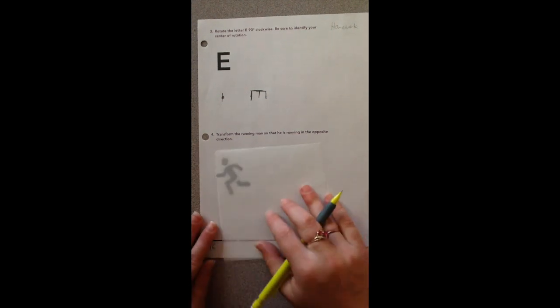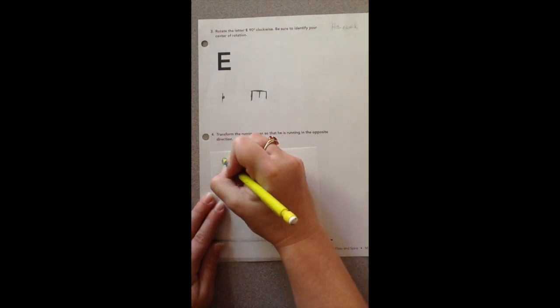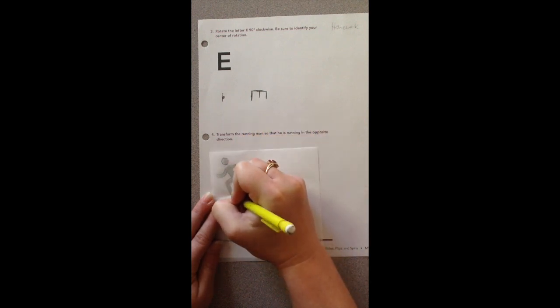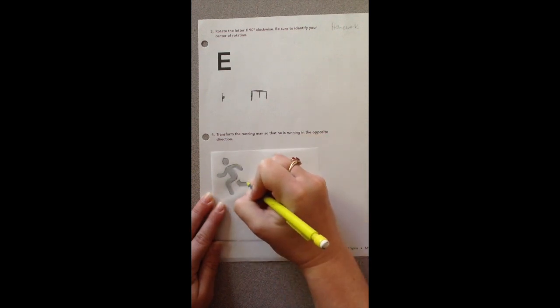For question 4, it says transform the running man so that he's running in the opposite direction. They do not give us a line of reflection or a line of symmetry, so it's up to us to choose. So we, of course, can trace our running man onto our patty paper. And again, we don't need it to be exact, just some basic form of that shape, enough to get us the concept.